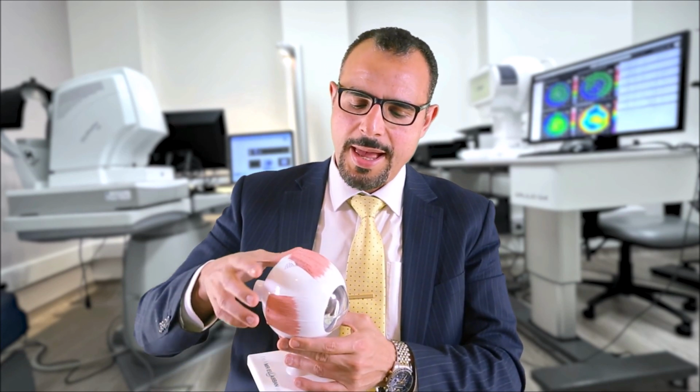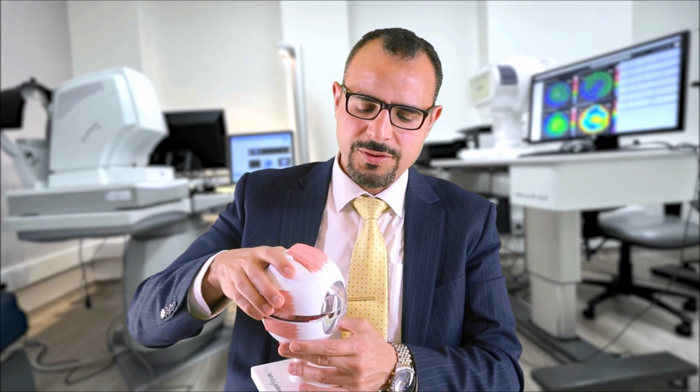Cataract is a very common eye condition. Simply, cataract means clouding of the lens inside the eye. So let's look at this eye model and take off this top part. And this is the eye.